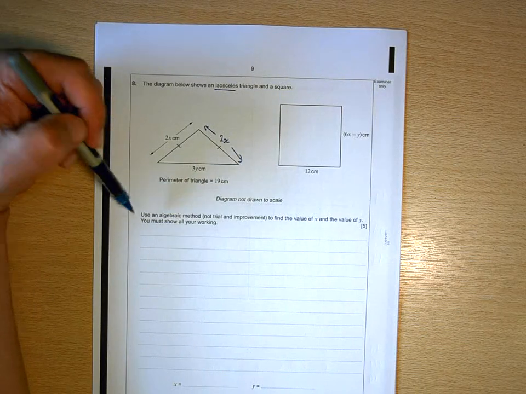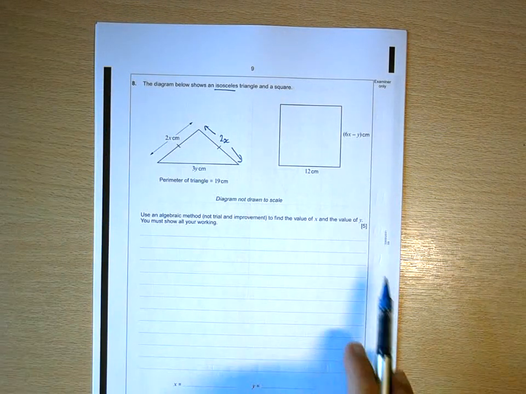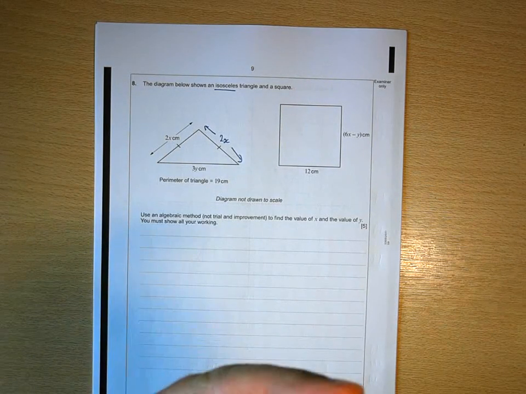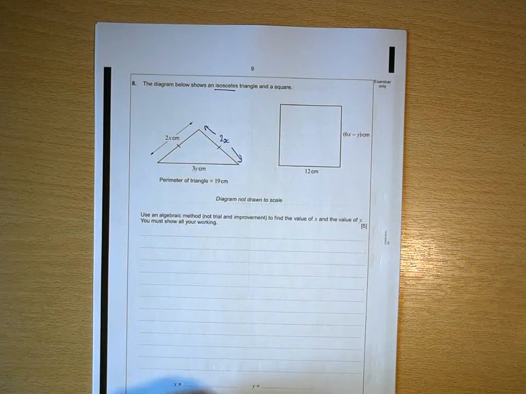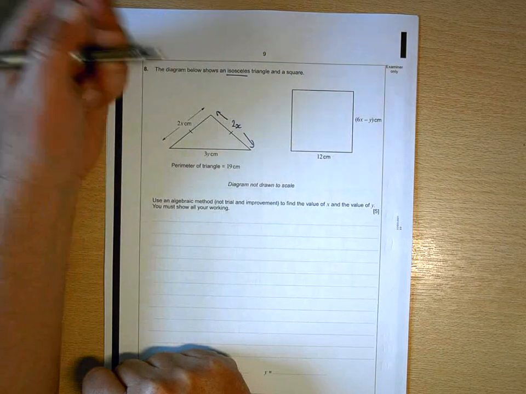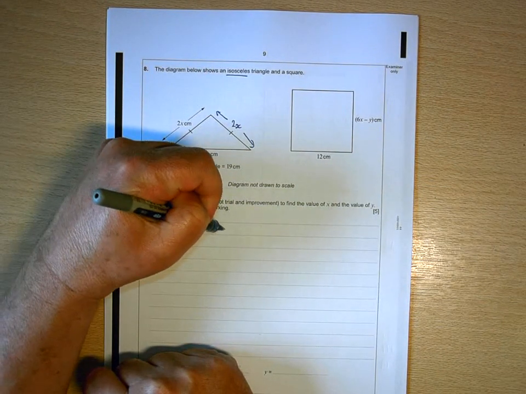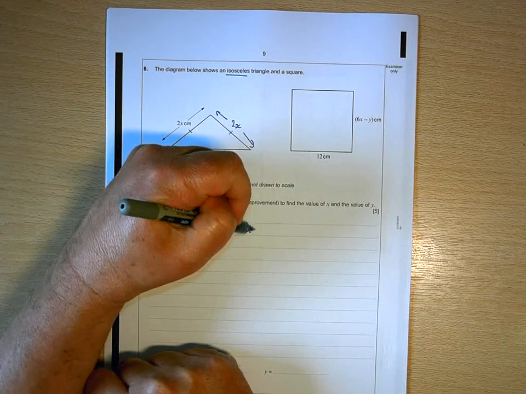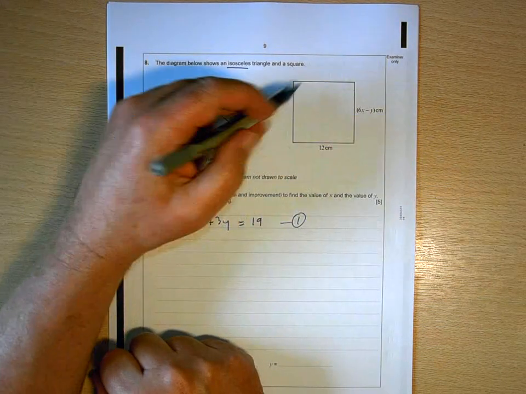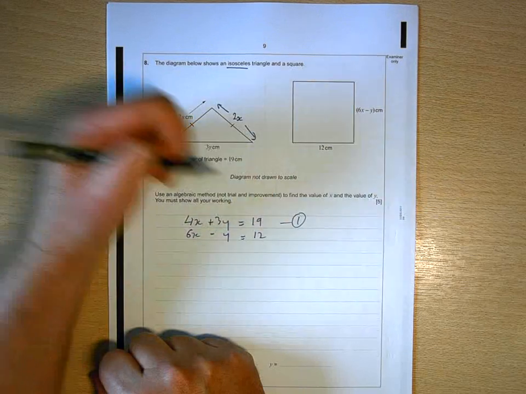Use an algebraic method, not trial and improvement, to find the value of x and the value of y. So we've got two unknowns, x and y. That means we need to have two equations. From this triangle, I've got 2x plus 2x, which is 4x, plus 3y, must equal 19. I call that equation 1. And from this shape, I know that 6x minus y must equal 12.